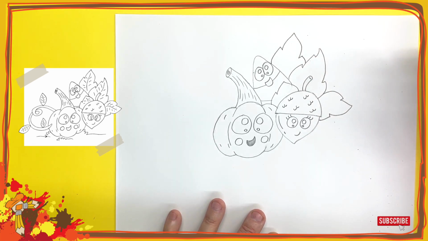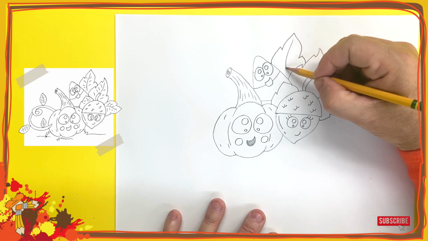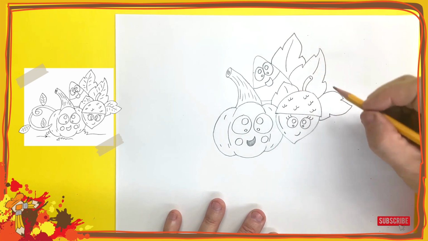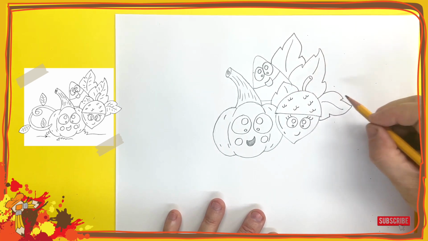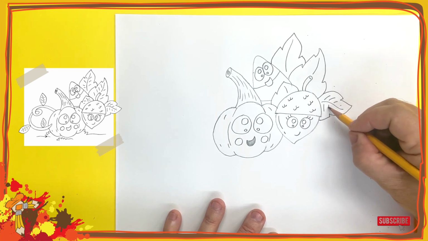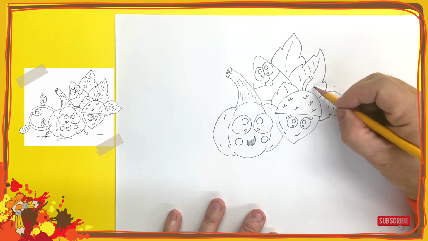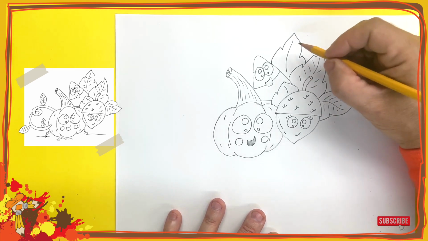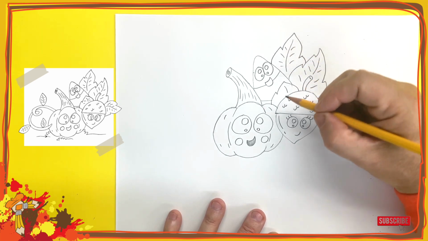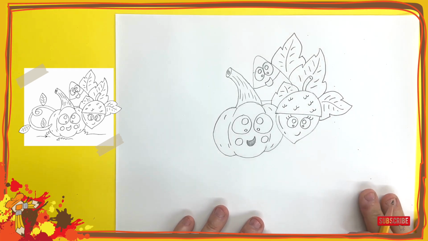And then we're just going to add a little bit of accent on the leaf. Again, we're just going to draw some lines right through the center. And then we'll draw several lines coming out each side. A few on the left and a few on the right. Alright, so there are our fall leaves.